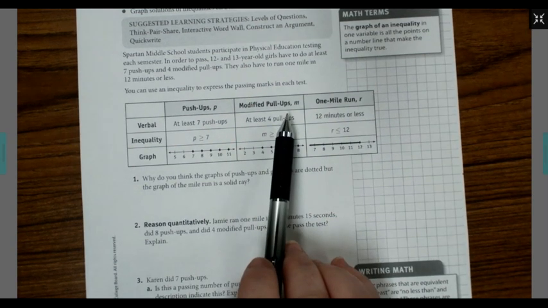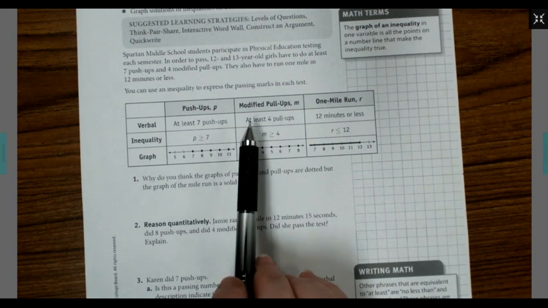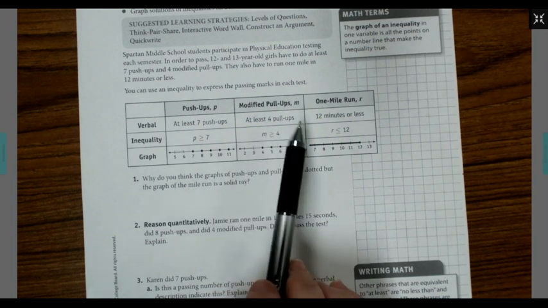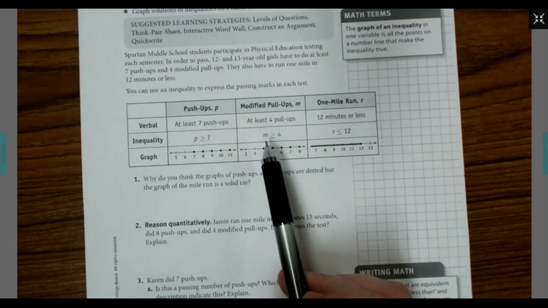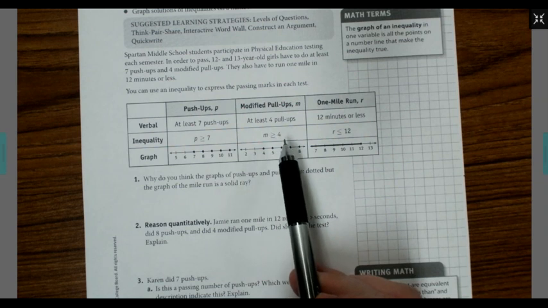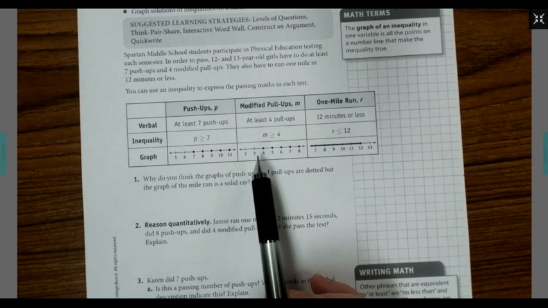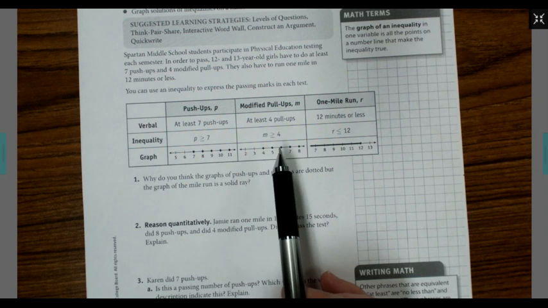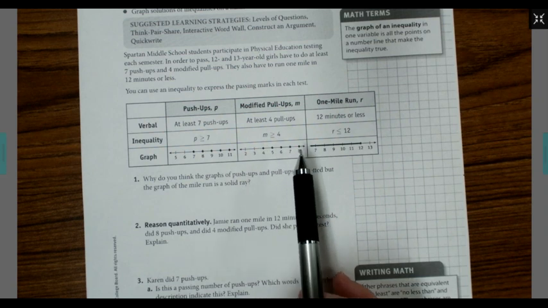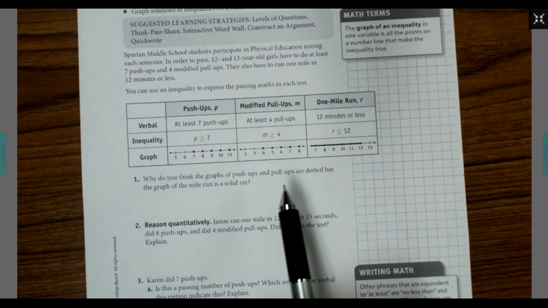Here we have the modified pull-ups. It says at least 4 pull-ups is the verbal expression. The inequality format of that is M greater than or equal to 4. So when they do this graph, they did a dot at 4, a dot at 5, a dot at 6, a dot at 7, a dot at 8.